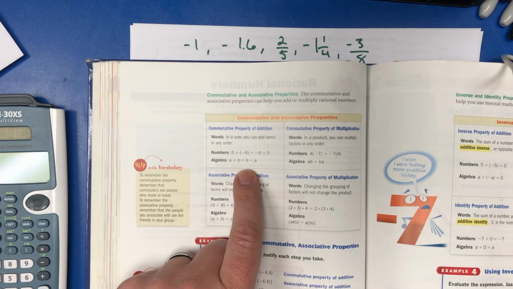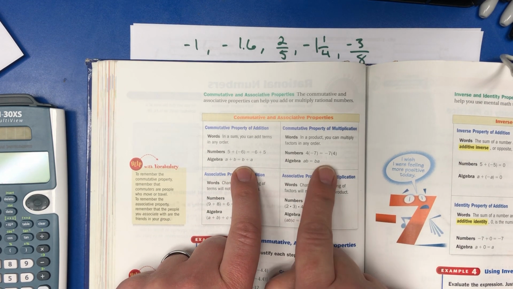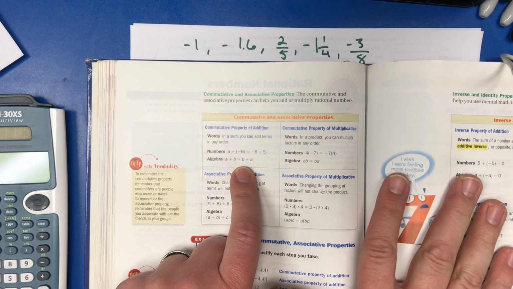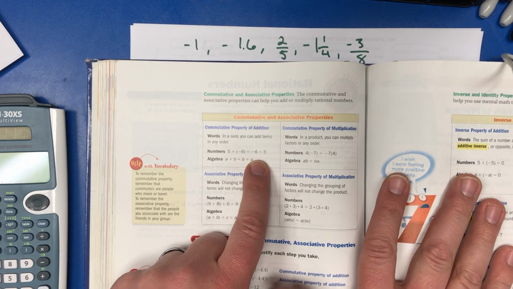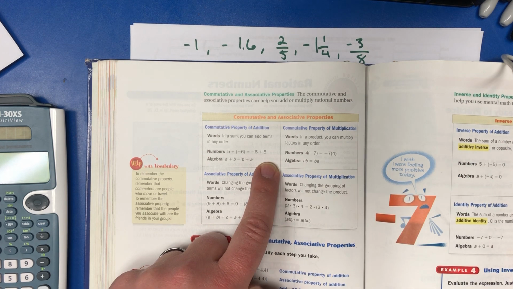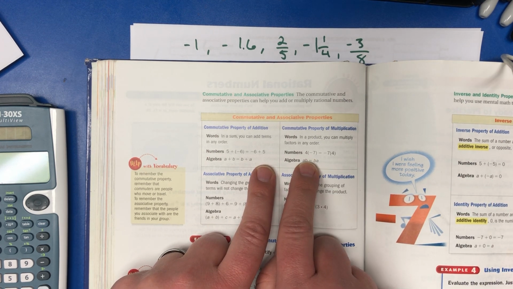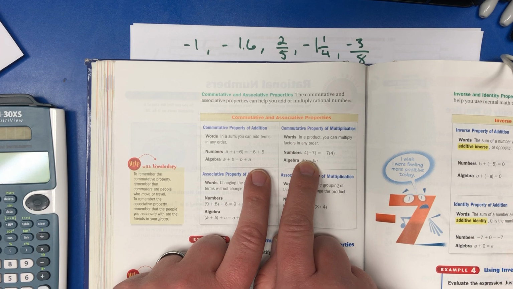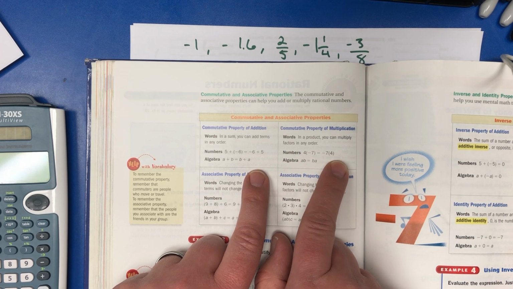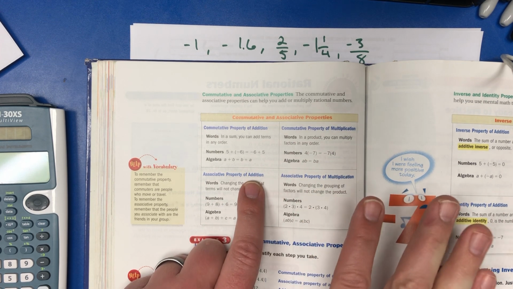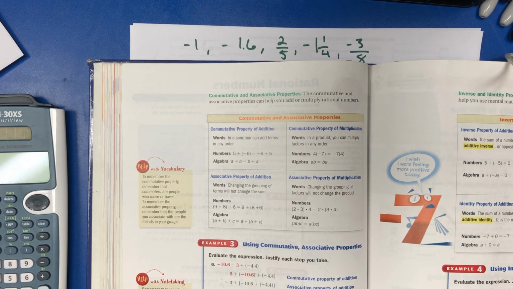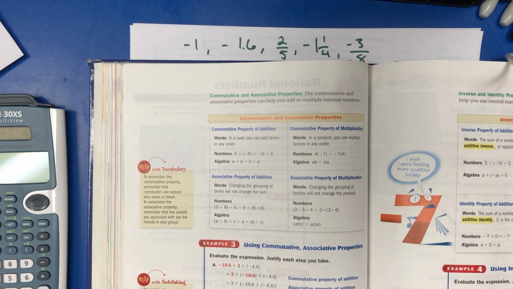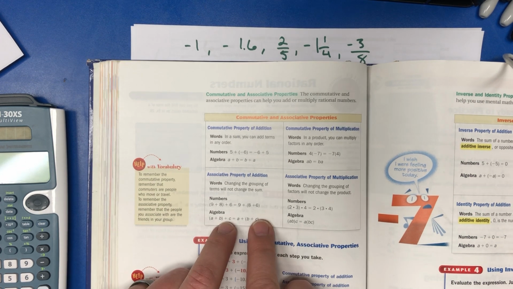So just to remind you, the commutative property of addition and multiplication says it doesn't matter what order you do it in. 5 plus -6 is the same thing as -6 plus 5. They are both -1. As far as multiplication, 4 times -7 is -28. -7 times 4 is also -28. Doesn't matter what order you do addition and multiplication in. The commutative property says it's going to be the same thing.